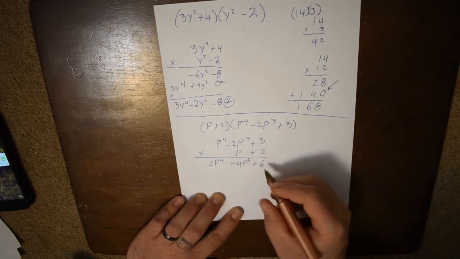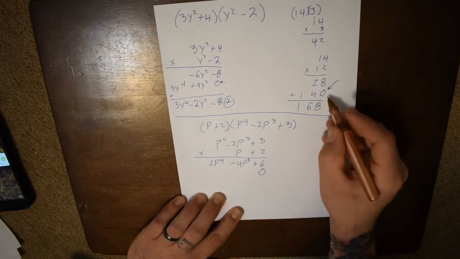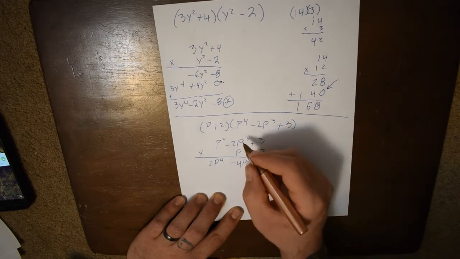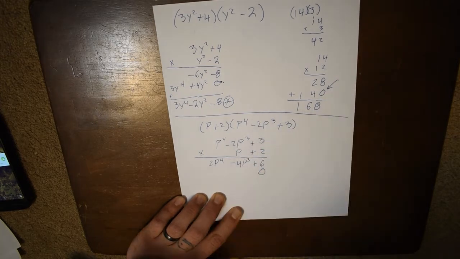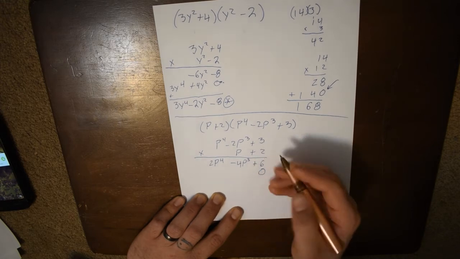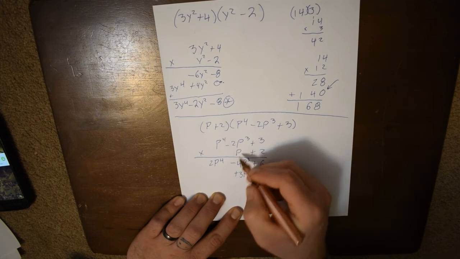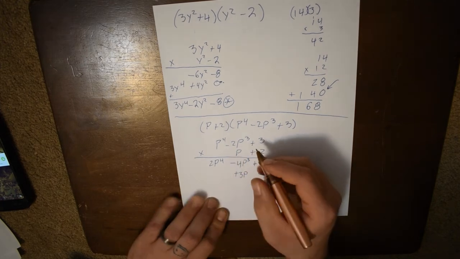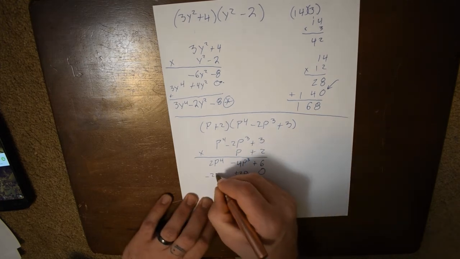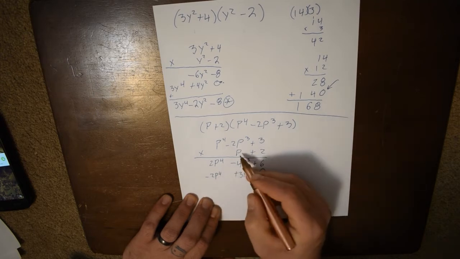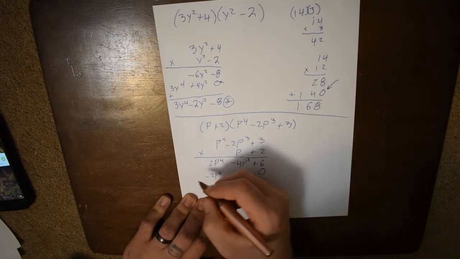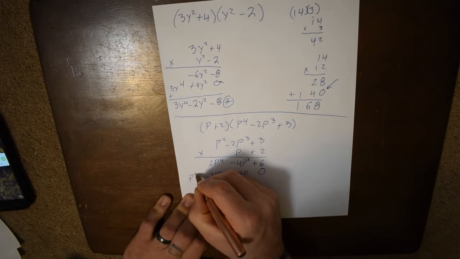We'll go through and we'll put a 0 just like we would with normal multiplication because we're moving to this column. And we multiply. P times 3 gives us a plus 3p. P times negative 2p cubed will give us a negative 2p to the fourth. And then p times p to the fourth would give us plus a p to the fifth.